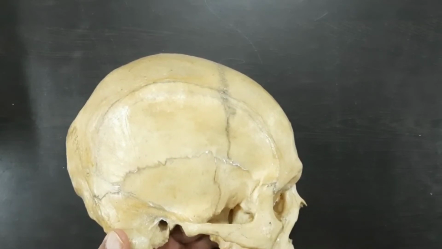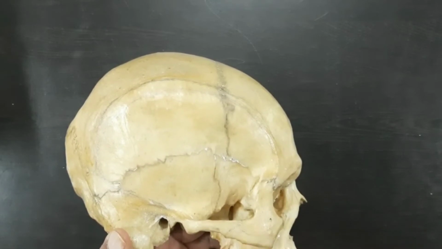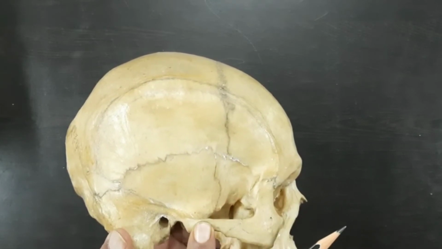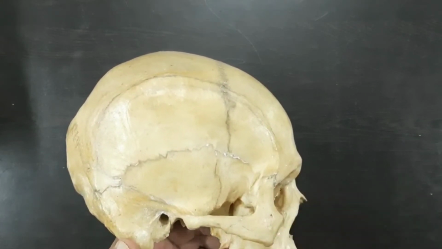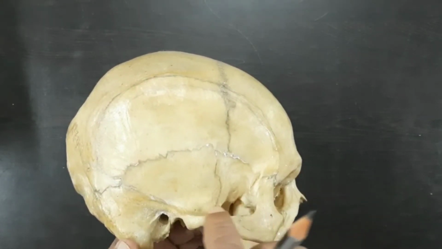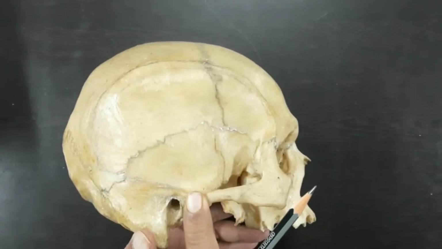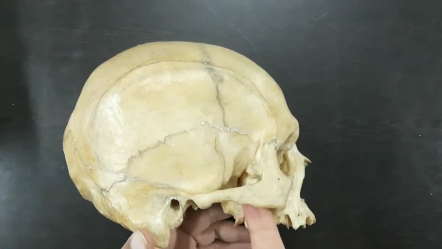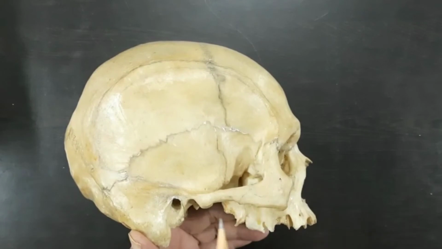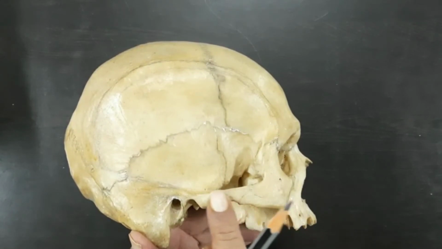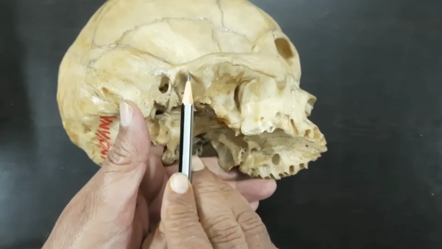Let us come to this structure called the zygomatic arch. Here we have seen that it is formed partly anteriorly by the zygomatic bone and posteriorly by the temporal bone. If you trace this zygomatic arch, it shows a superior border and an inferior border, an external surface and an internal surface. But when you trace this zygomatic arch backward, a tubercle-like structure comes here.